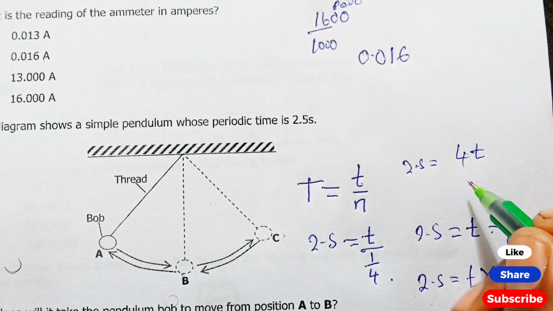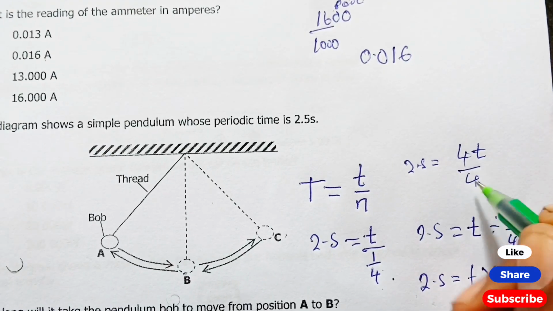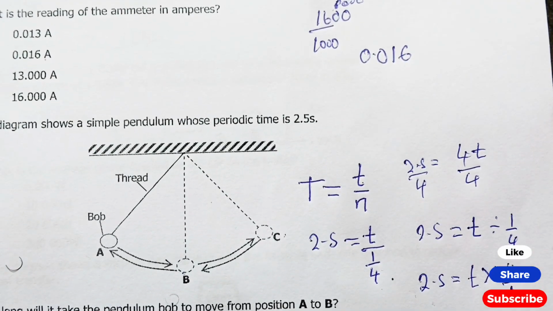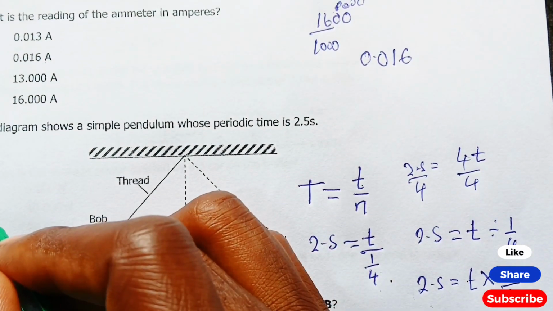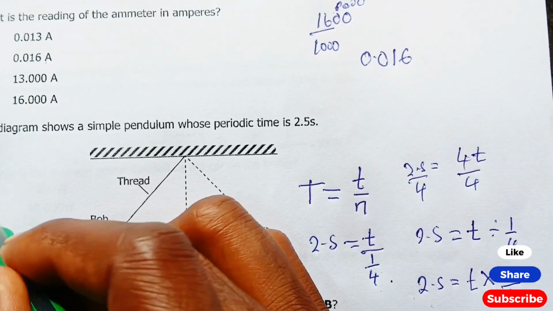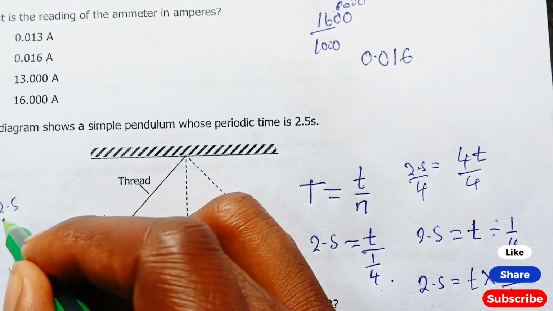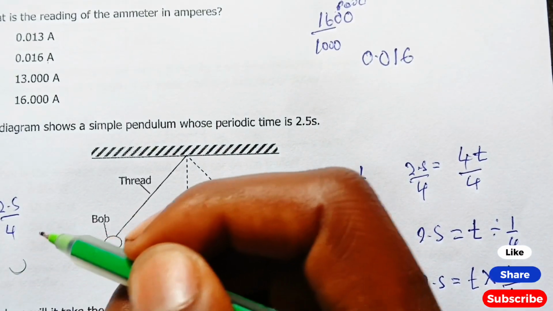When you reach this stage, you divide both sides by 4, so that t remains alone. It will be 2.5 over 4.